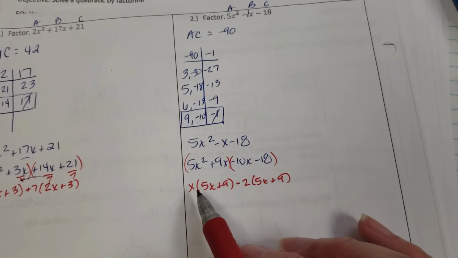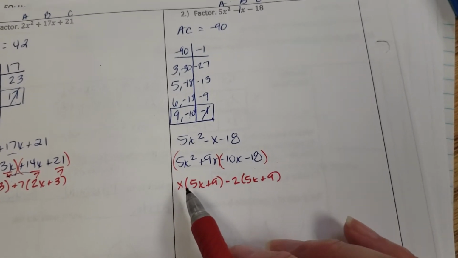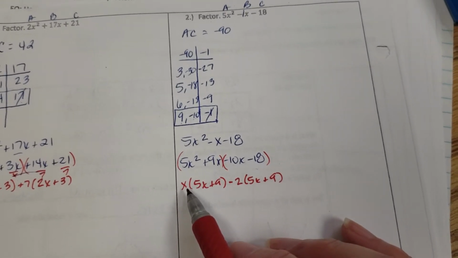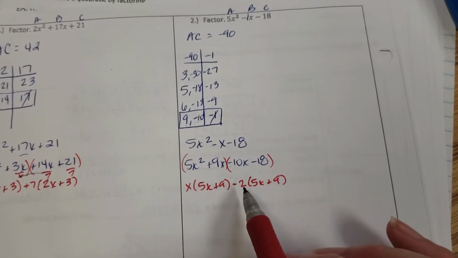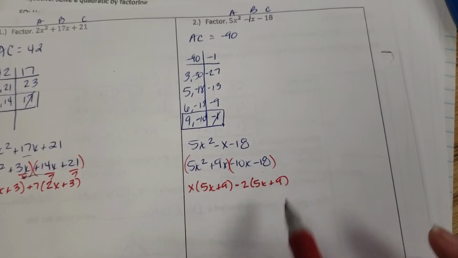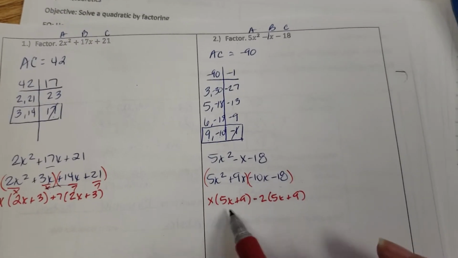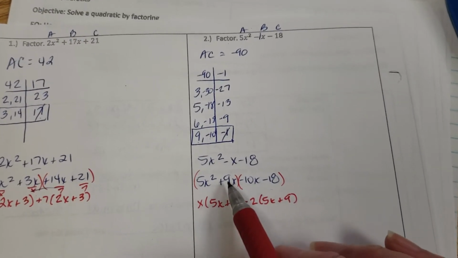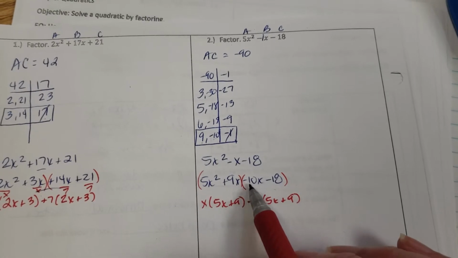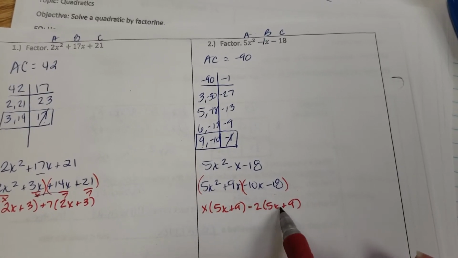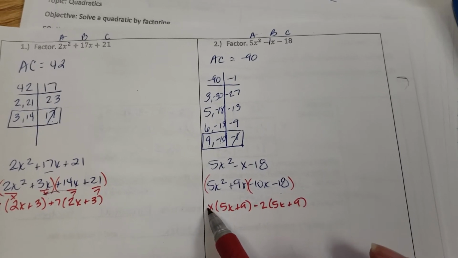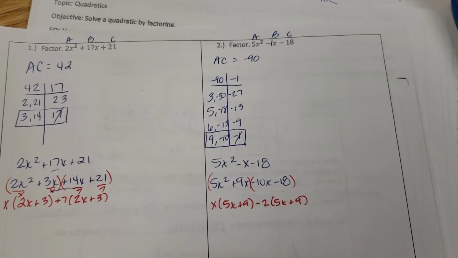Over here, problem number 2, you should have gotten x on the outside and then 5x plus 9 on the inside, minus 2 on the outside and 5x plus 9 on the inside. So notice my parentheses are the same. If you had switched the 9 and the negative 10 around, you would have gotten x minus 2 inside the parentheses and then 5x and plus 9 here.